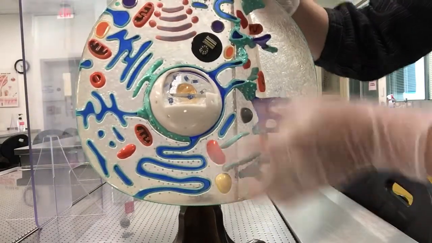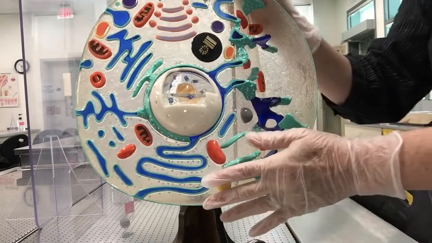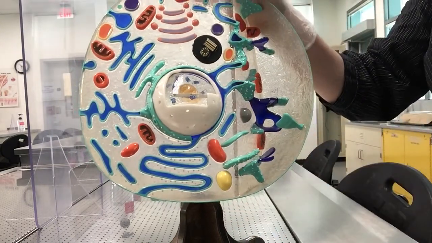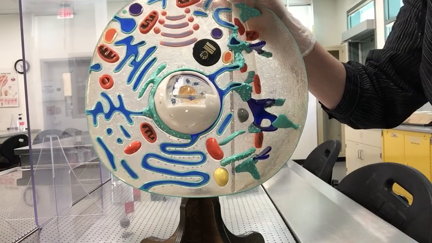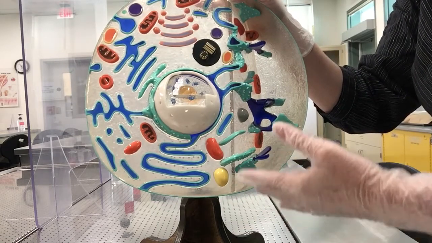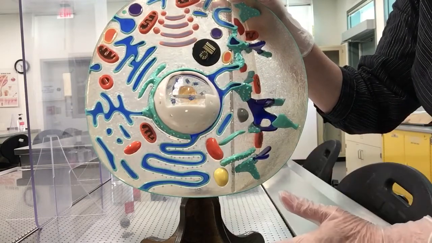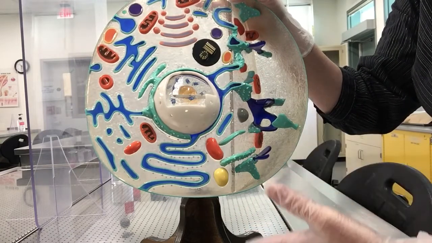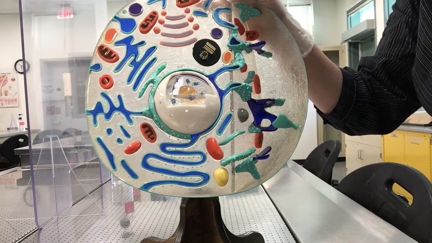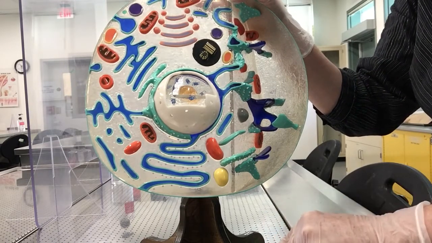Now this cell has only one nucleus. So this is a uninucleated cell. Most cells of the human body are uninucleated, with one nucleus. Some cells have more than one. For example, your skeletal muscle cells, and we call them multinucleated.